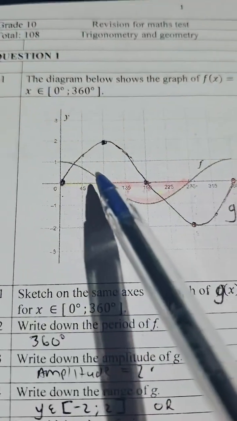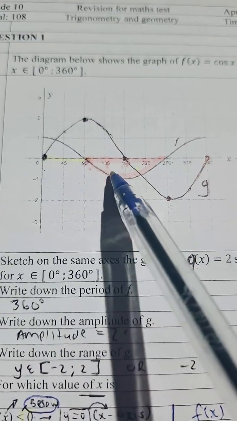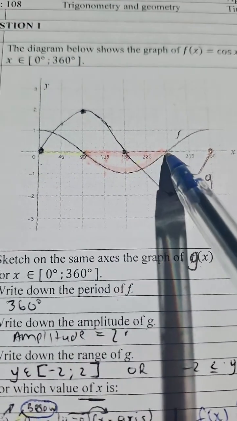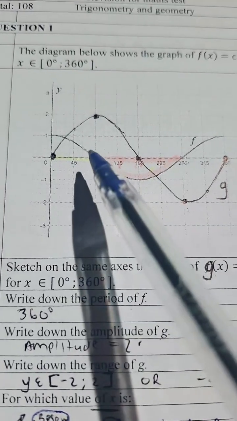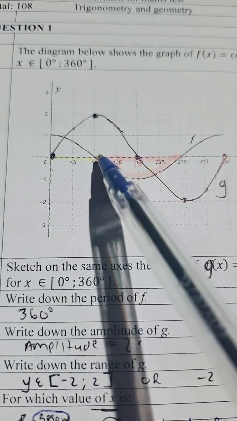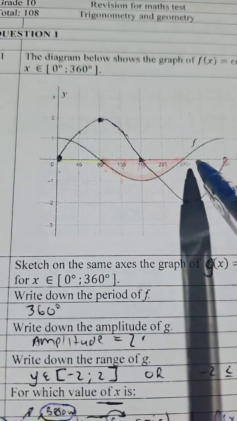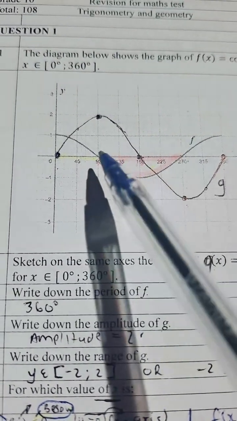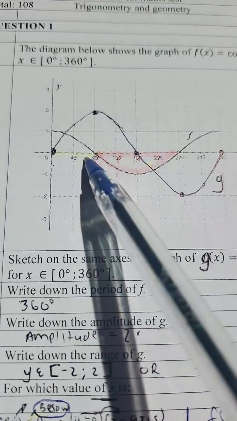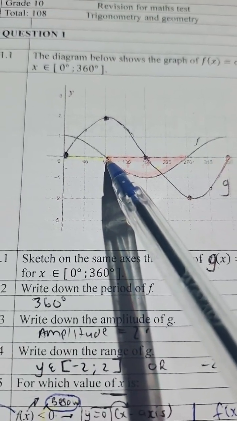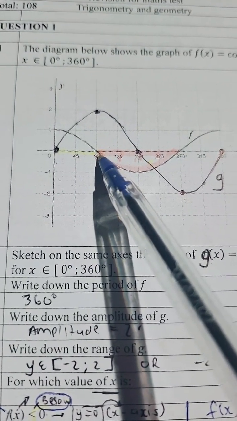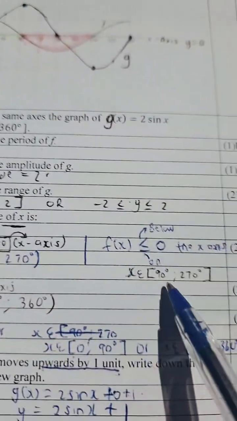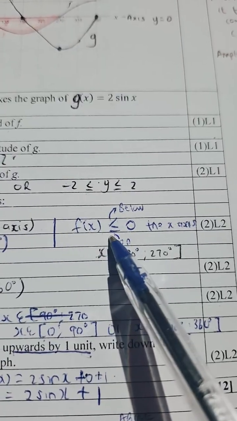So if we go back to the same picture, this time round, from 90 to 270, at 90 the function is on the x-axis. At 270, the function is also on the x-axis, which means these values now need to be included as part of the interval answer, showing that the function is on the x-axis.